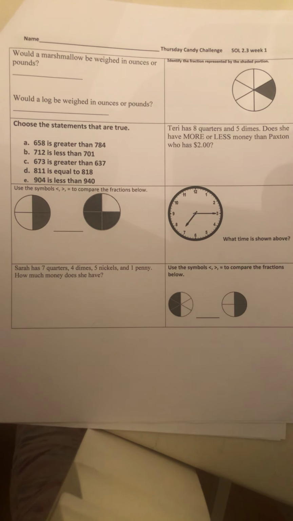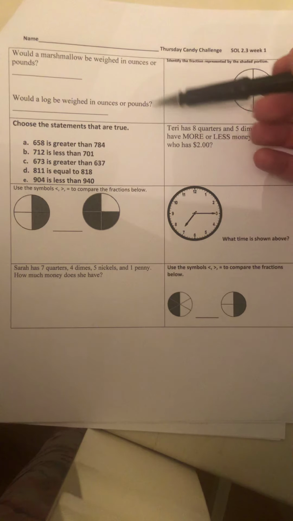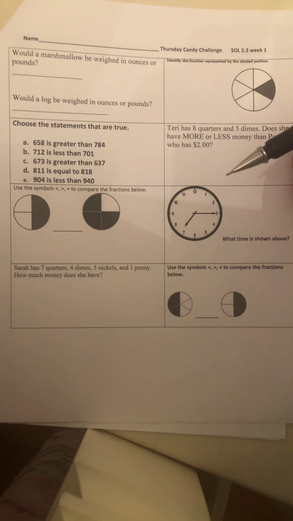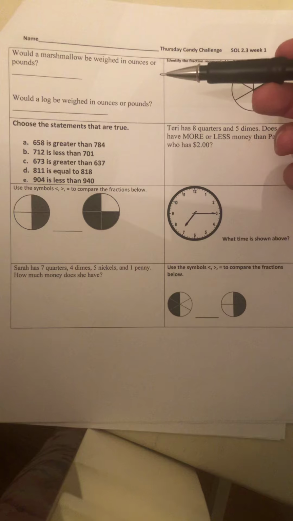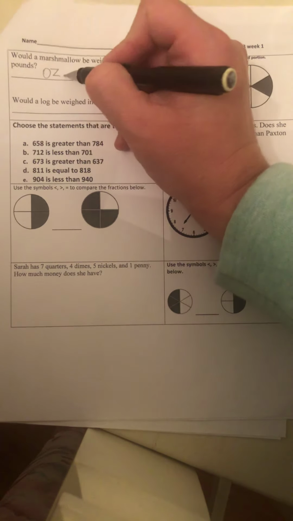So here's our Thursday candy challenge. It says, would a marshmallow be weighed in ounces or pounds? Well, we know that ounces is about one piece of bread. 1 ounce is about a piece of bread, and a pound is about a loaf of bread. So marshmallows are really light, so we would want to measure them with ounces.